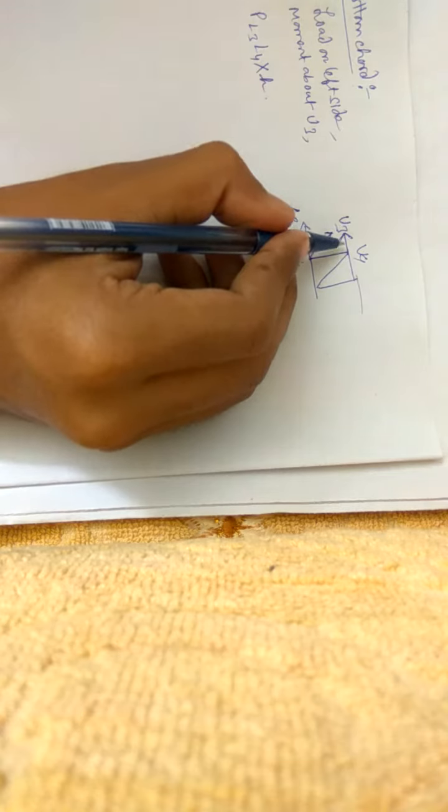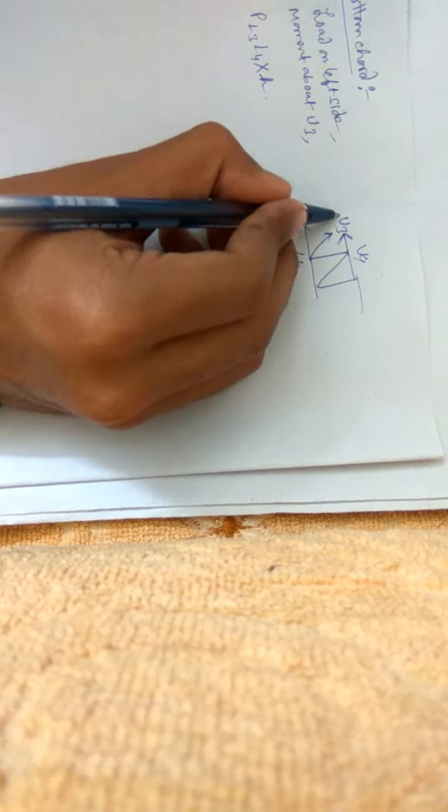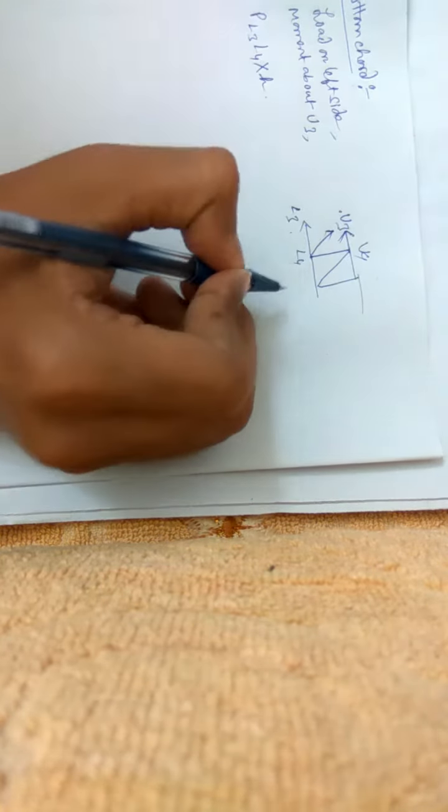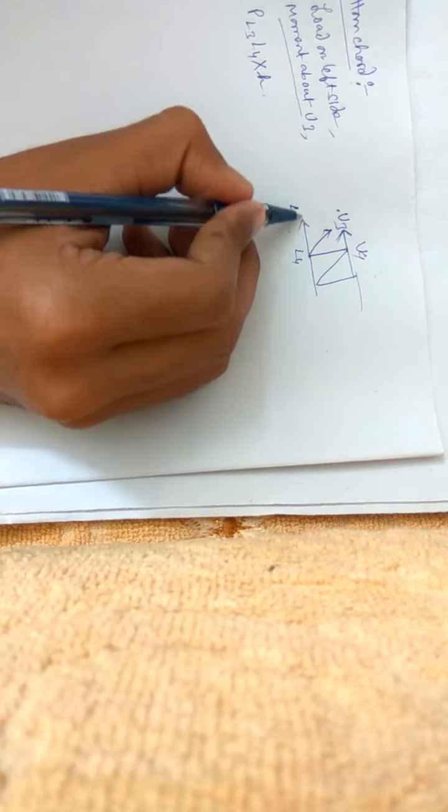We will take the moment about U3. Moment about U3. Are you getting? There is one U3 now. We have to take the moment about U3. This is P L3 L4 into H. This is clockwise.